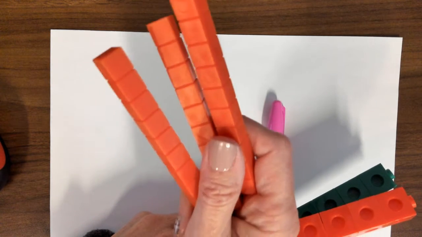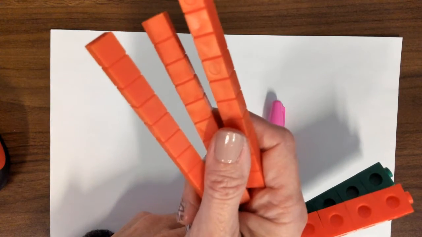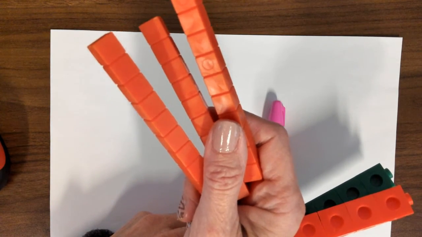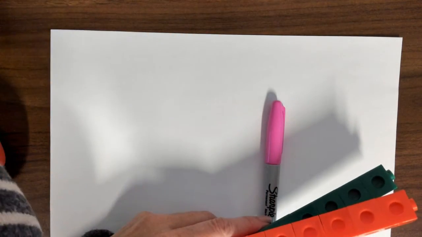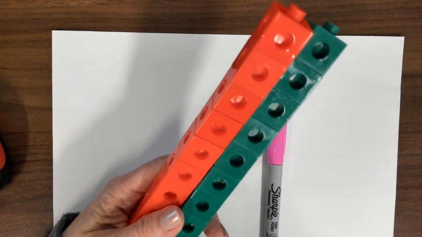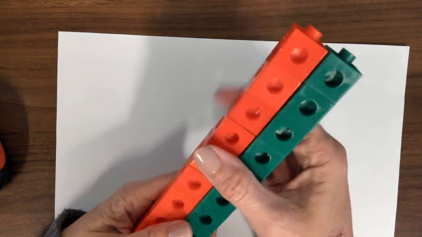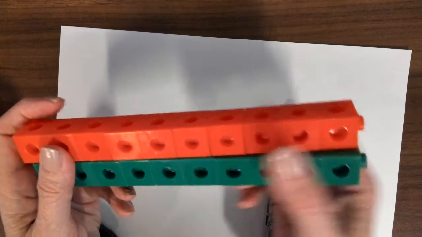So we never want to start there. We want to connect to what they've learned before, because I don't want a student to just believe me that this is 10. I want them to understand why this is equal to 10. So we start with what they've done in kindergarten, which is a lot of work with linking cubes. And they go up to 20 with read, write, represent.